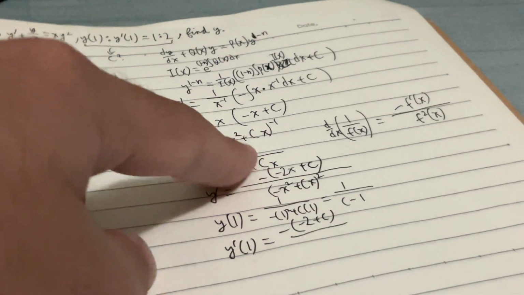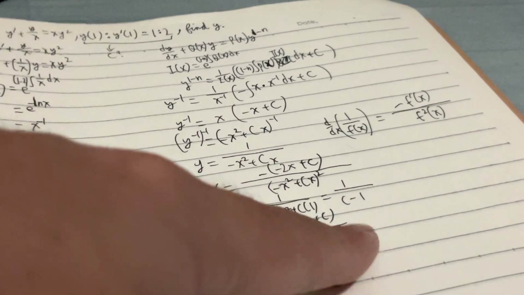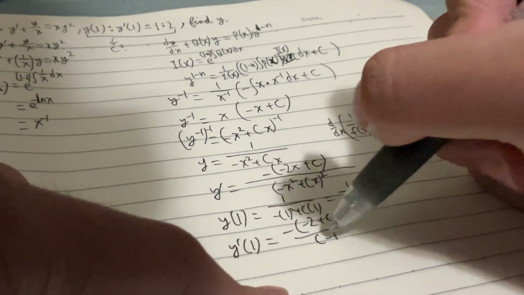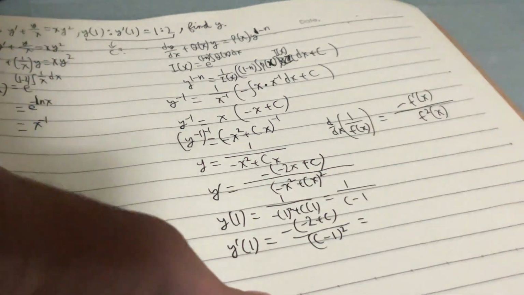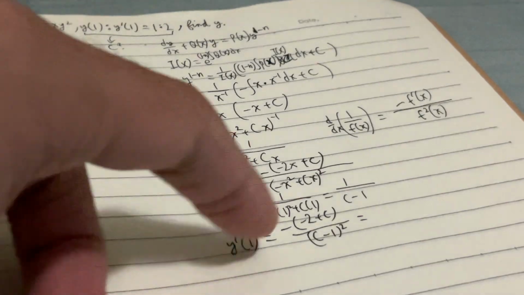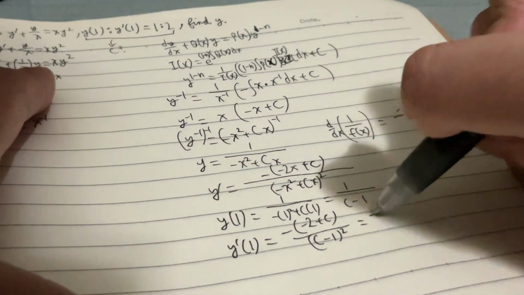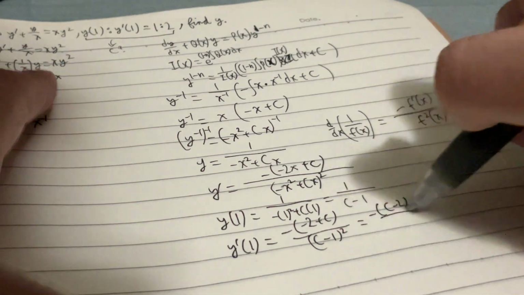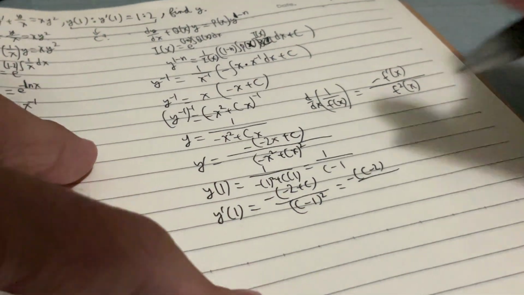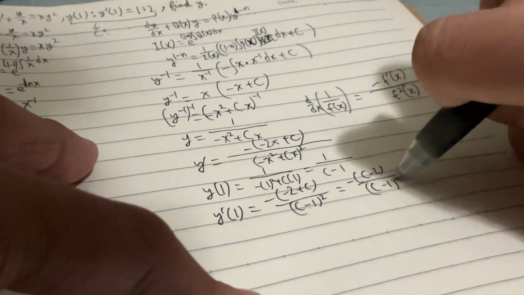We have already done this. Negative x squared plus cx is equal to c minus 1. Square that. After simplifying, you get c minus 2, negative c minus 2 divided by c minus 1 squared, like that.